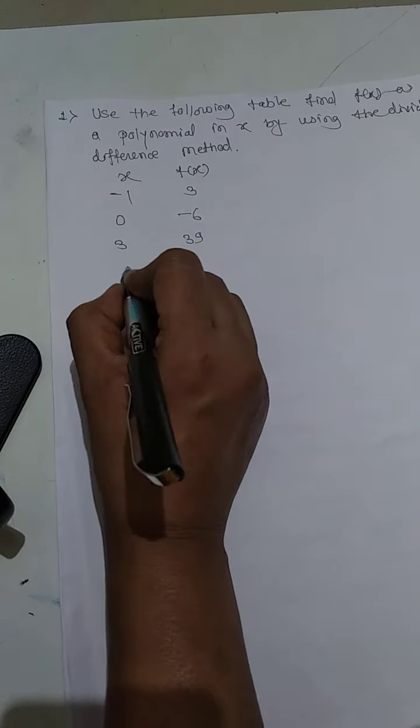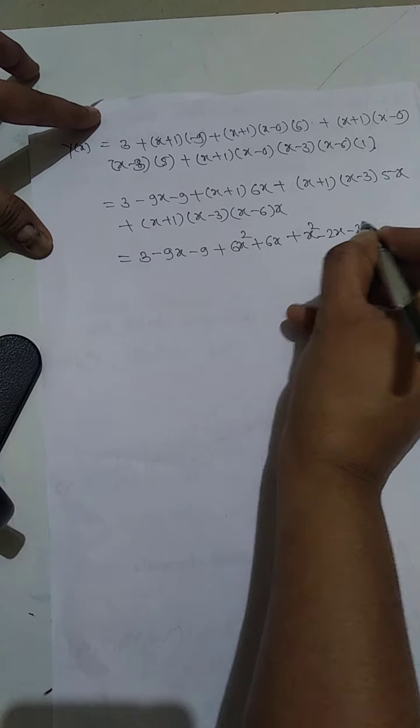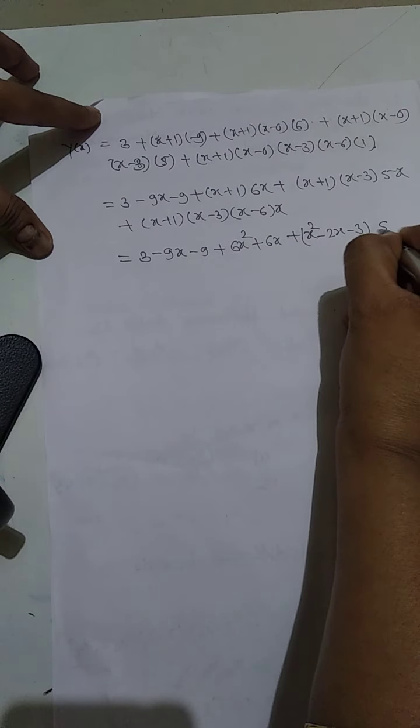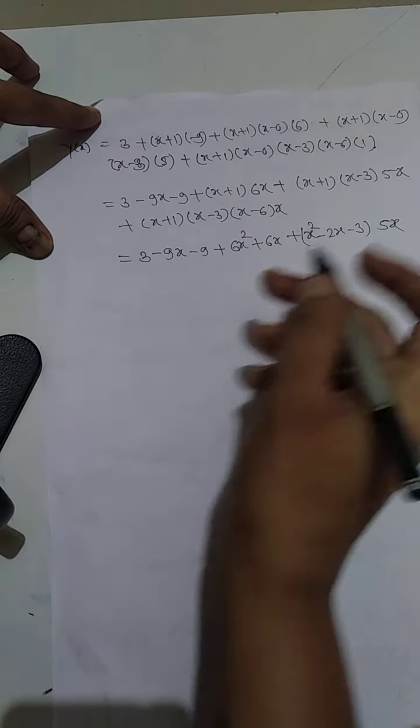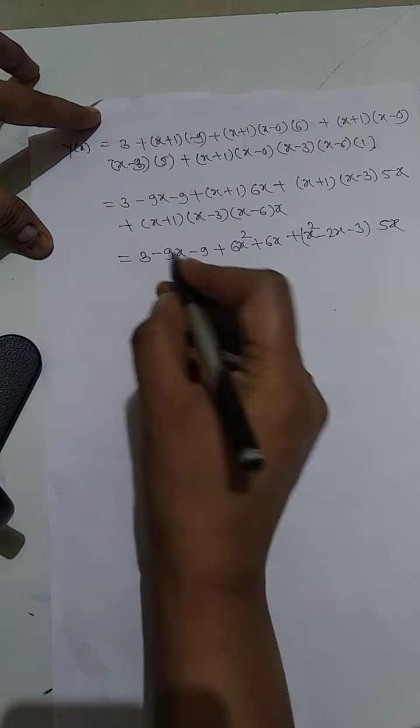Then again calculation: 3 minus 9x minus 9 plus 6x square plus 6x plus x square minus 2x minus 3 into 5x, multiplication of this bracket, plus x multiplication of this bracket is x square minus 2x minus 3 into x square minus 6x.